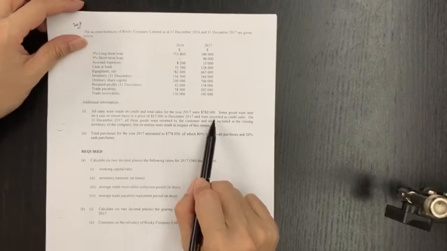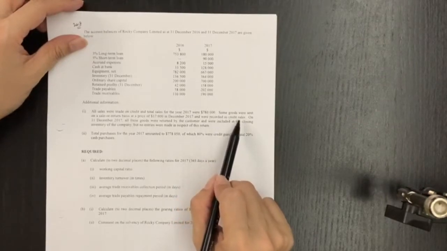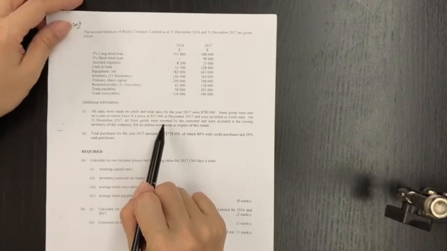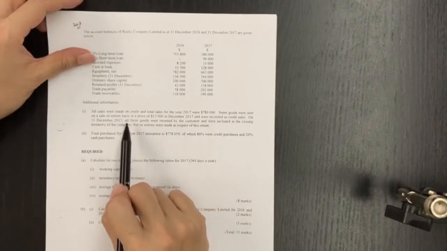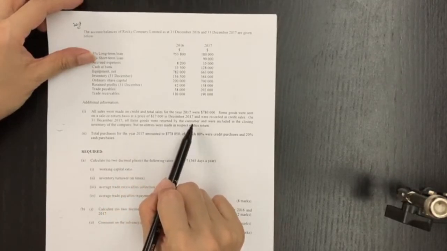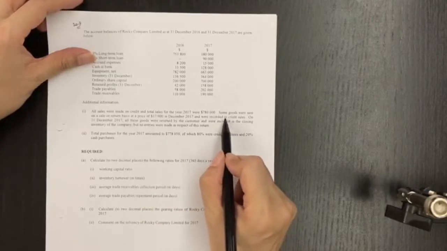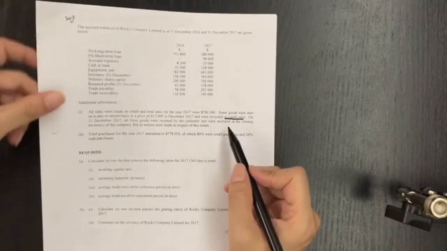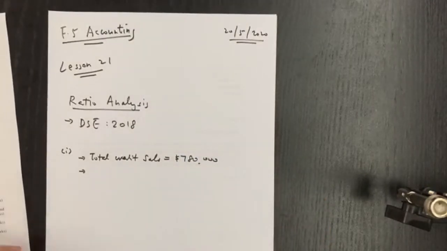Whether this is correct or wrong depends on whether the customer accepts the goods or not. But if you keep going and look at line 3 here, all these goods were returned by the customer, so we cannot count this as credit sales. So this is wrong. Therefore, we need this adjustment here.